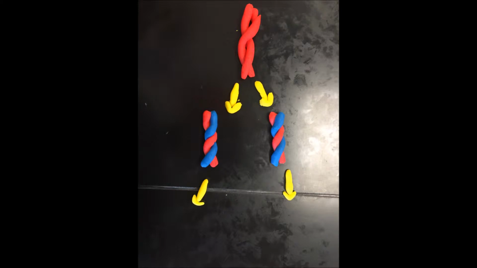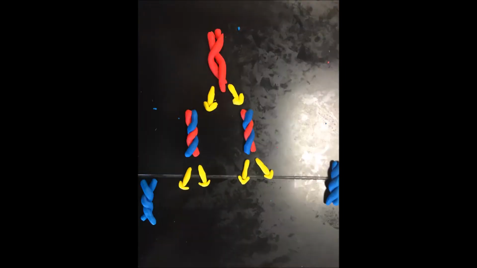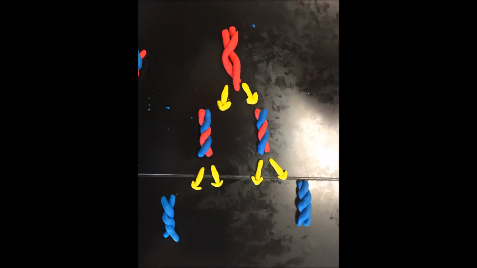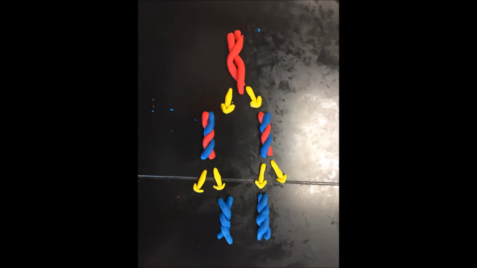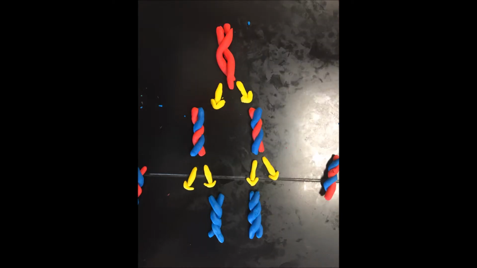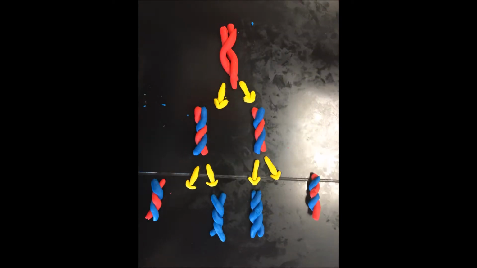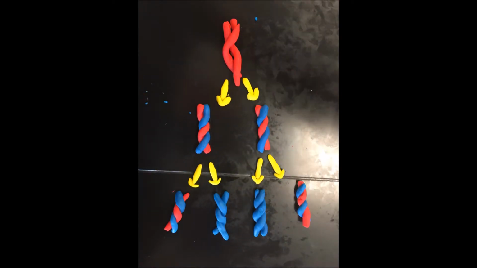This ensures that the next generation of DNA will not only be the same as the parental generation, but will also contain one strand from the parental generation as shown in the red, therefore making DNA replication semi-conservative. This semi-conservative replication ensures that continuity is preserved during DNA replication.